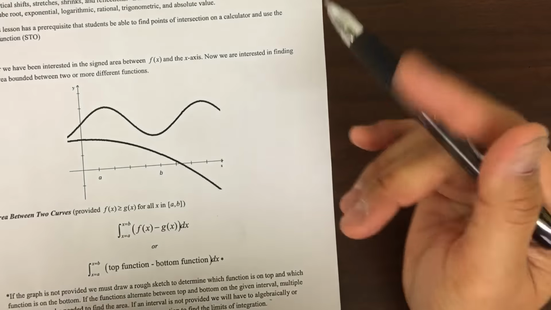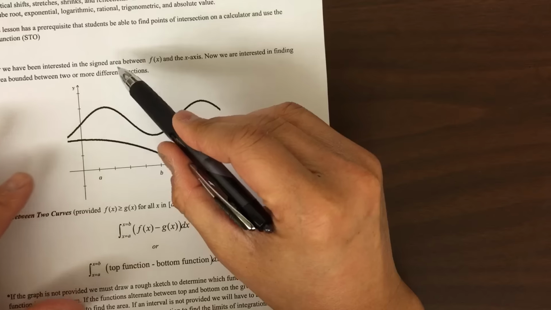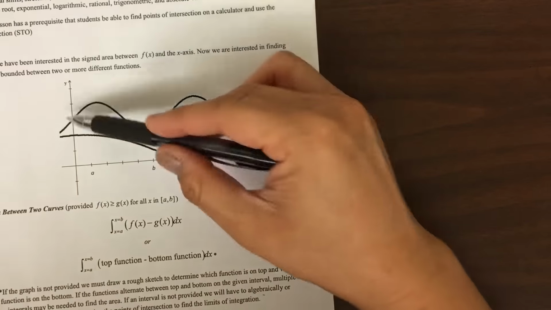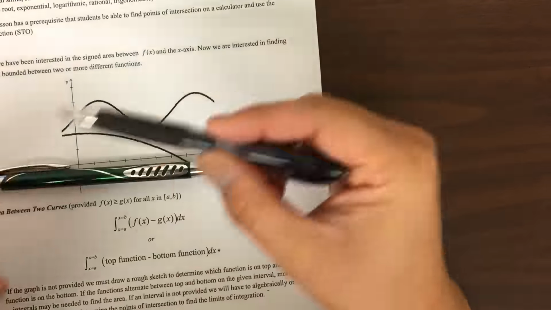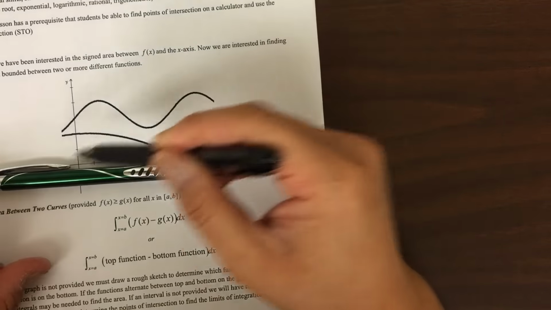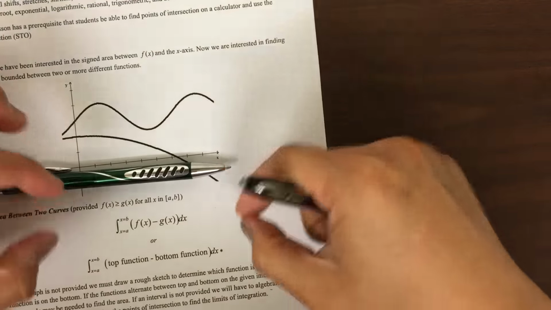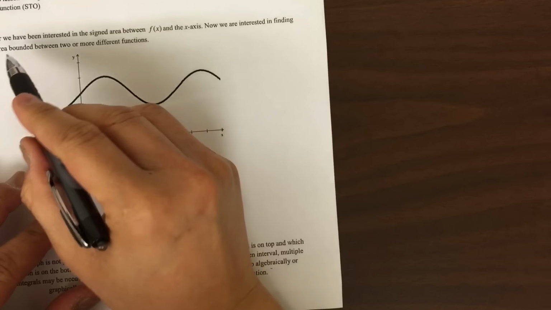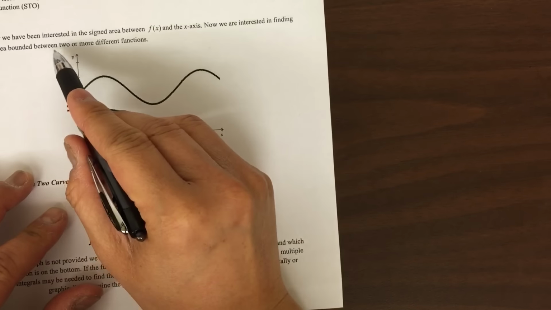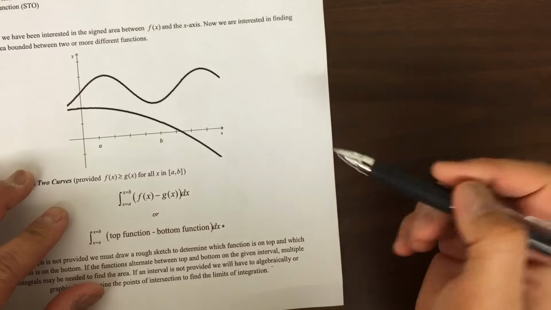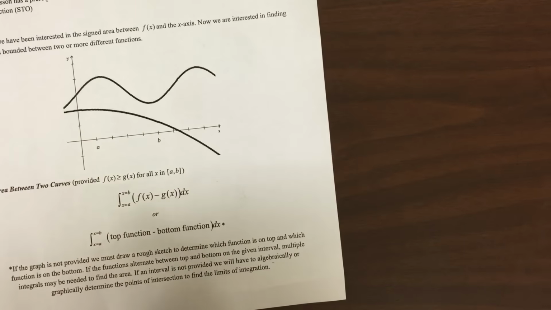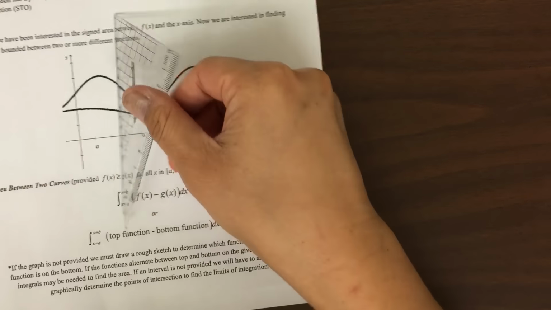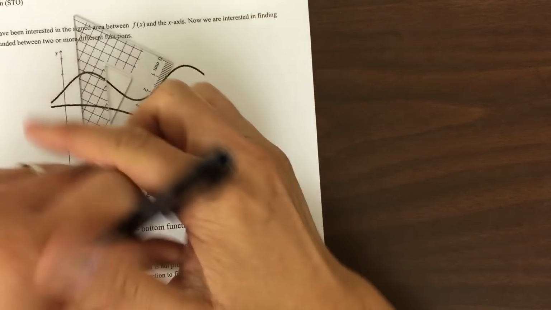So far, we have been interested in finding the signed area between the function and the x-axis. So perhaps this is f and this is the x-axis. We want to know what's the area below the curve. Now we're interested in finding the area bounded between two or more different functions. So perhaps we're interested in finding the area that is bounded between these two curves.